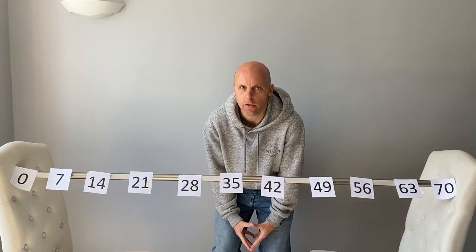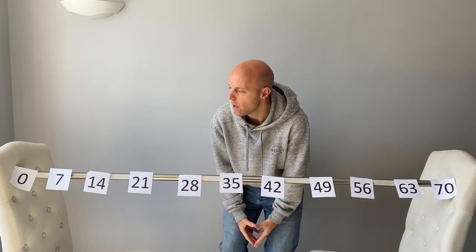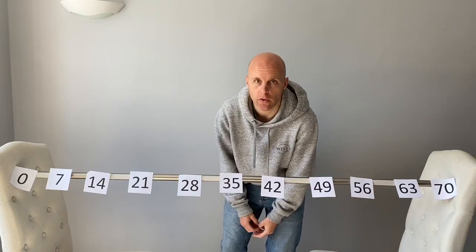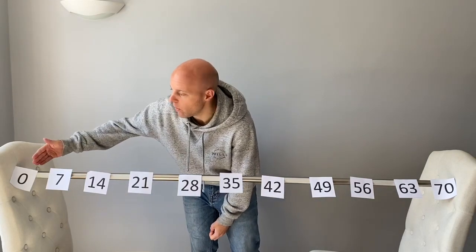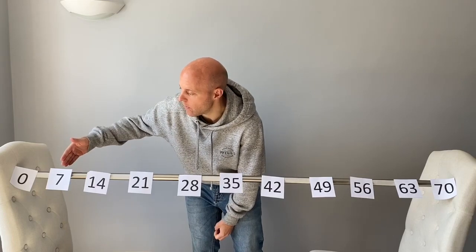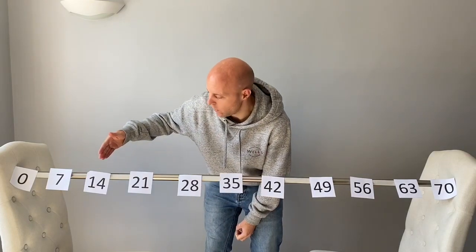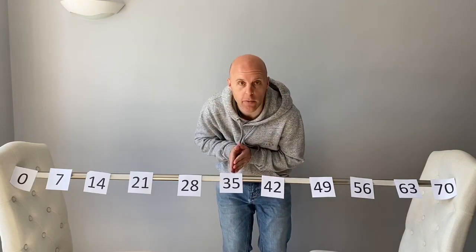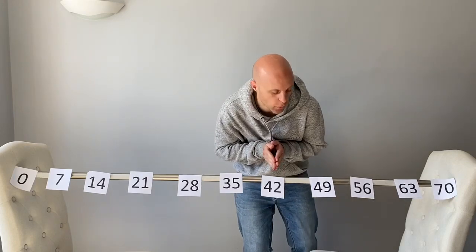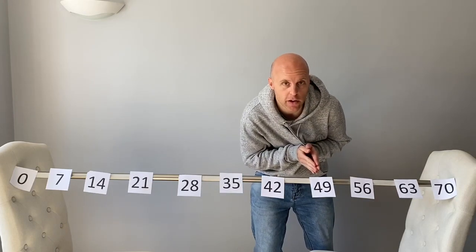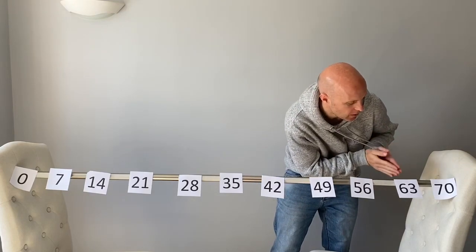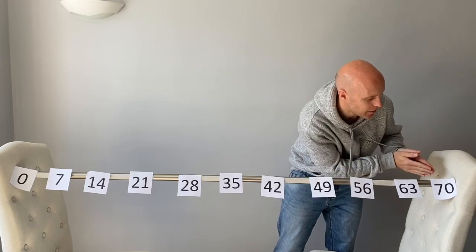Fantastic. So now we're going to look at the 7s as multiplication facts. We've just counted so far in 7. So I'll say them first time, then we're going to have a go with you saying the answers. So 0 times 7 is 0, 1 times 7 is 7, 2 times 7 is 14, 3 times 7 is 21, 4 times 7 is 28, 5 times 7 is 35, 6 times 7 is 42, 7 times 7 is 49, or 7 squared is 49, 8 times 7 is 56, 9 times 7 is 63, 10 times 7 is 70.